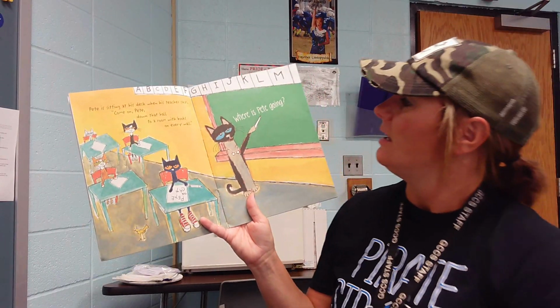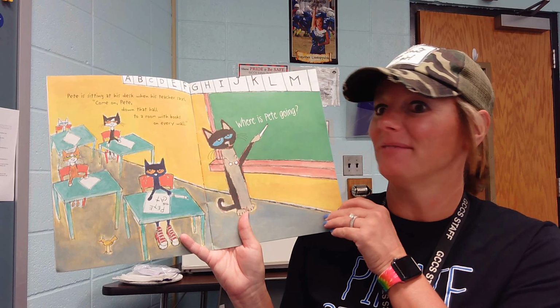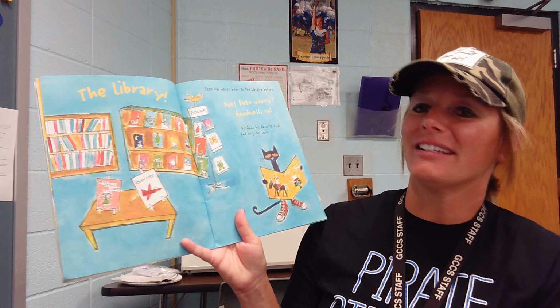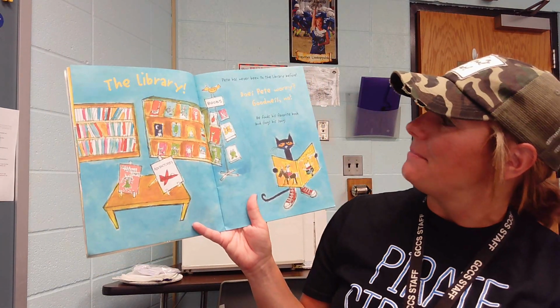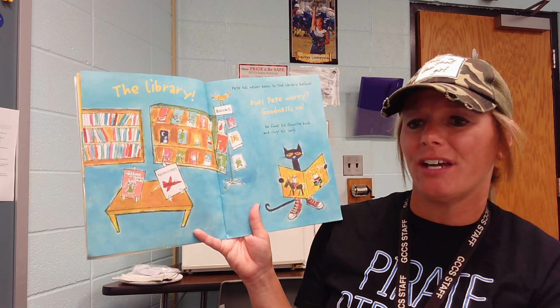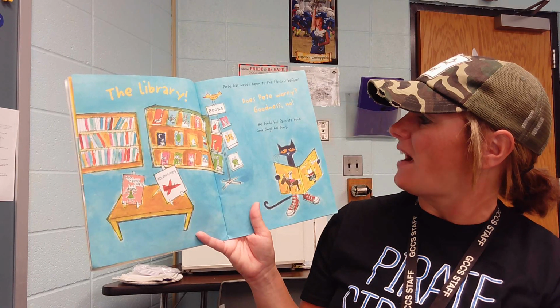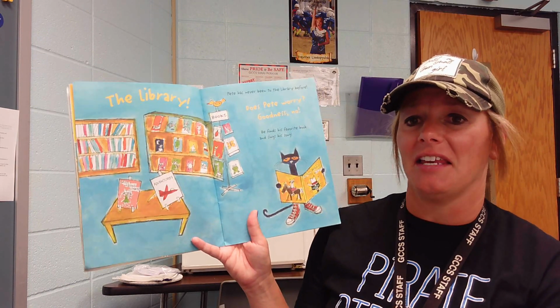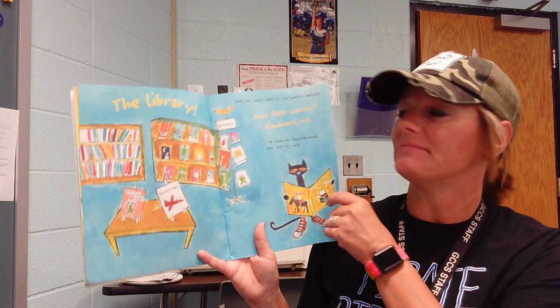Pete is sitting at his desk when his teacher says, "Come on, Pete, down the hall to the room with books on every wall." Where is Pete going? Where's he going? The library. Pete has never been to the library before. Does Pete worry? Goodness, no. He finds his favorite book and he sings his song.